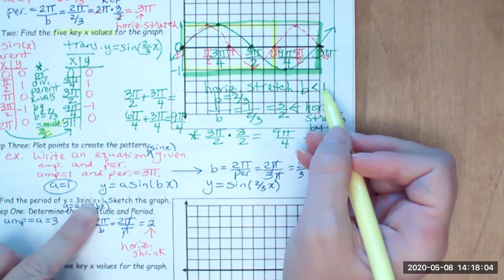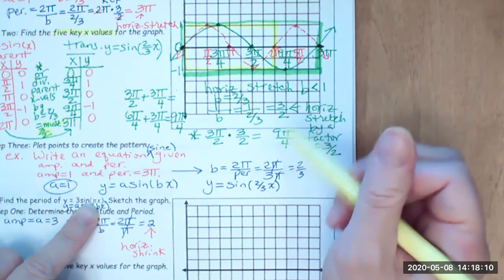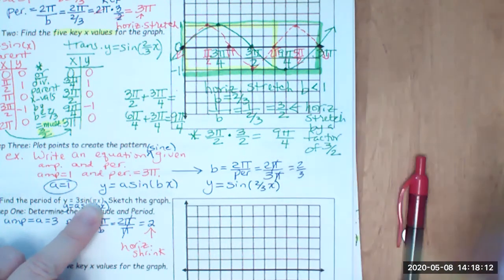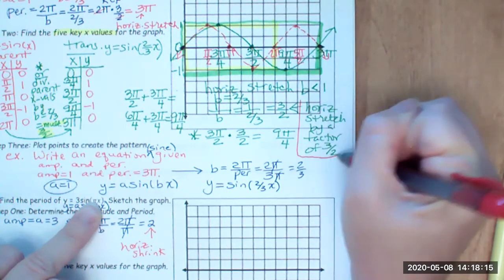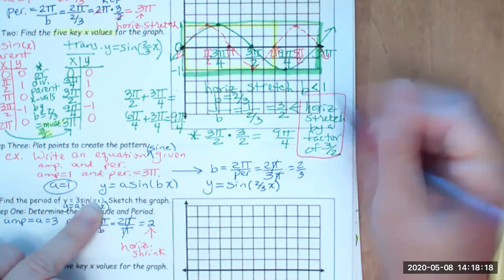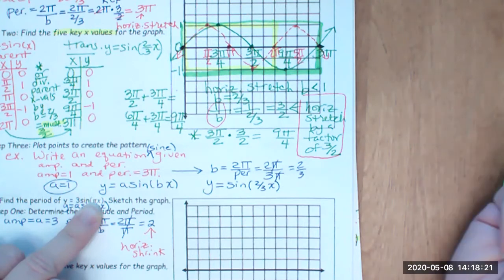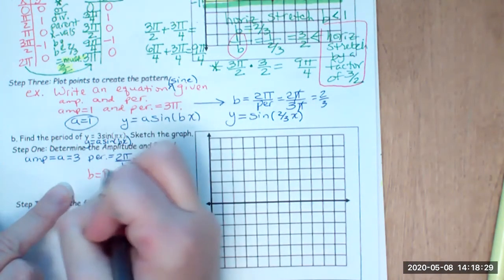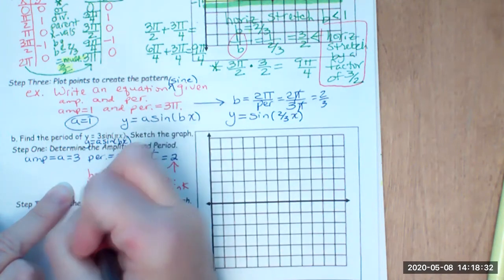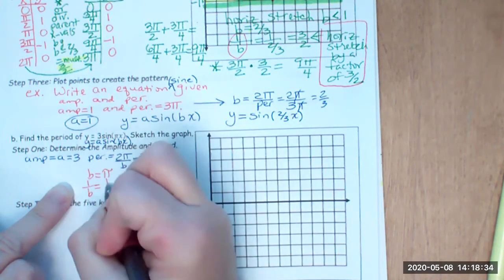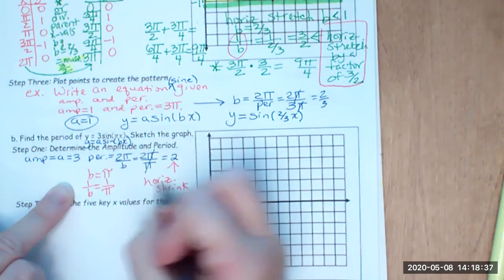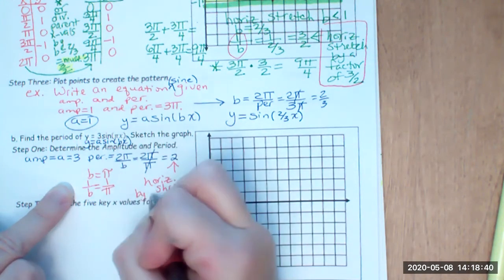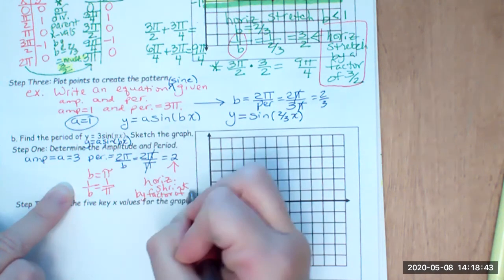So in this case, we're going to have a horizontal shrink. All right, and you'll notice, of course, that b is greater than 3. As you saw up here, we had a horizontal stretch by a factor of 3/2, which was a factor of 1 over b. And so here, when we graph it, you can see that b was equal to pi, right? So 1 over b is equal to 1 over pi. So we're going to have a horizontal shrink by a factor of 1 over pi.